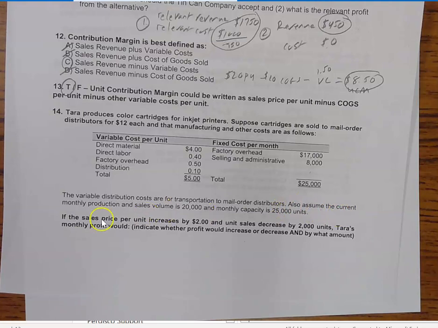Also assume the current monthly production and sales volume is 20,000 and capacity is 25,000. It says if the sales price per unit increases by $2 and unit sales decrease by 2,000 units, Terra's monthly profit would, and then they say indicate whether profit would increase or decrease and by what amount. Okay, so we have to understand something.